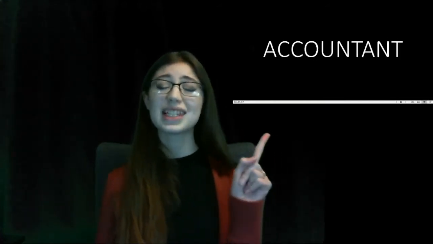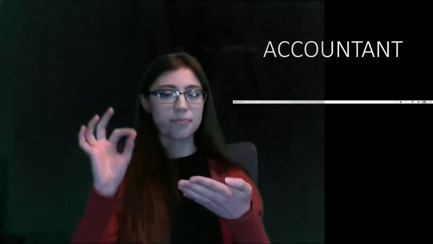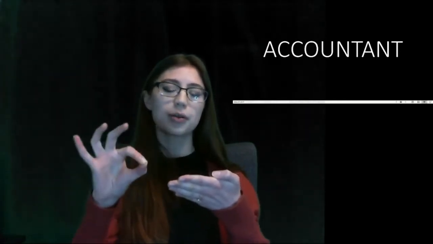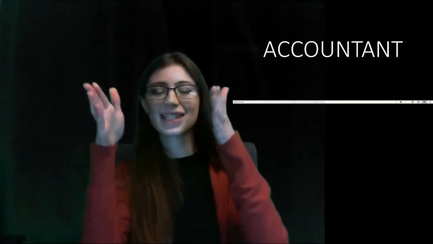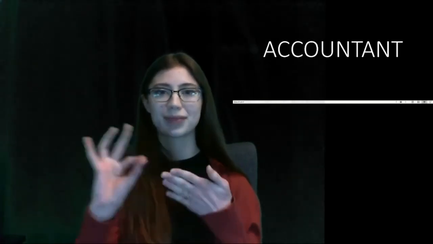Accountant. For this sign, you can imagine an abacus where you're moving the beads. You're going to take an F hand shape and slide a couple of beads over, make some calculations, and then sign the agent marker. Accountant.